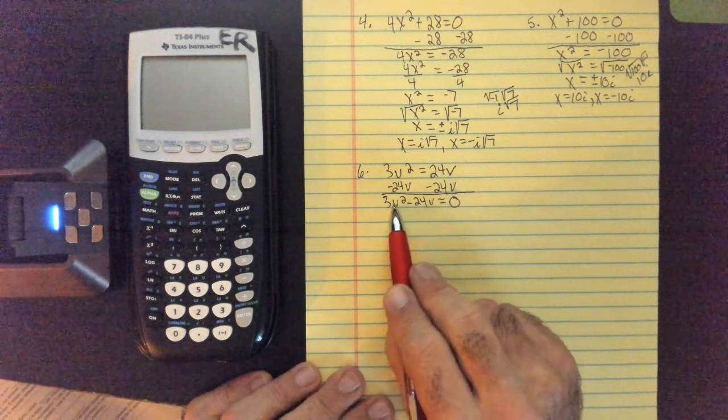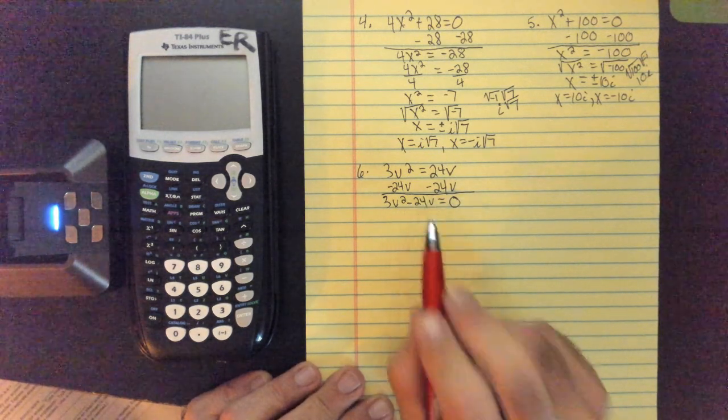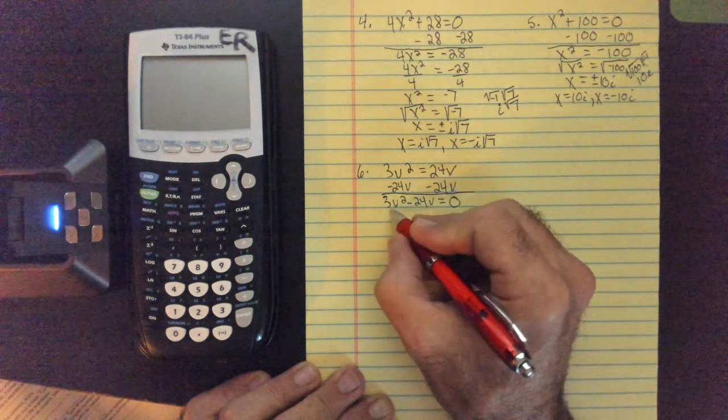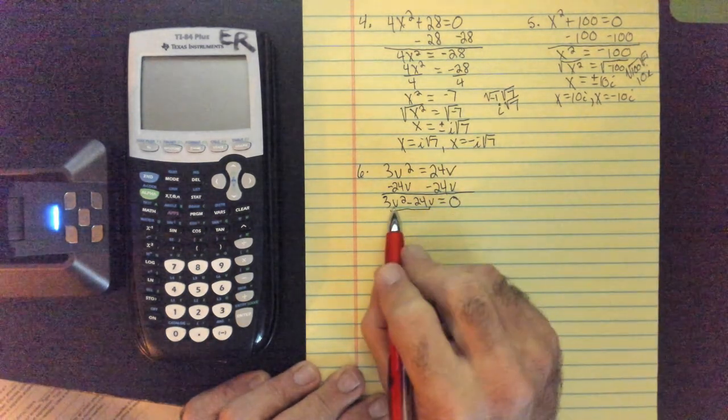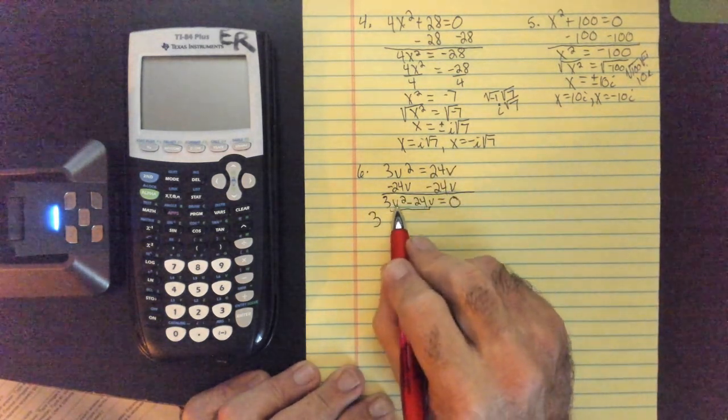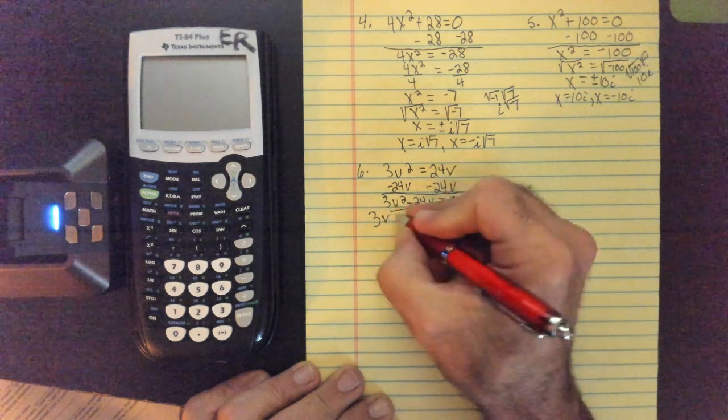Now, since you got a variable in both of these terms, what we're going to do is solve this by factoring, and what we want to do is factor out a GCF between both of these. So both of these have a 3 in them, so we're going to factor out a 3, and then v squared and a v both have at least a v in them.